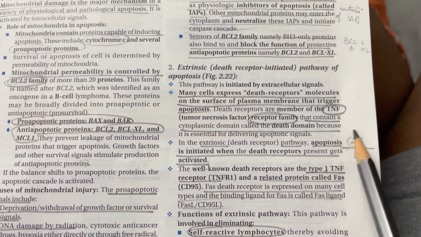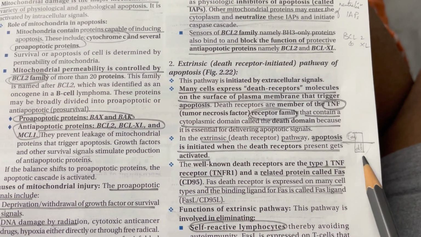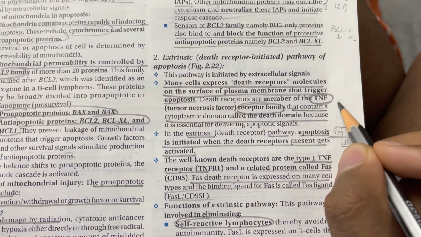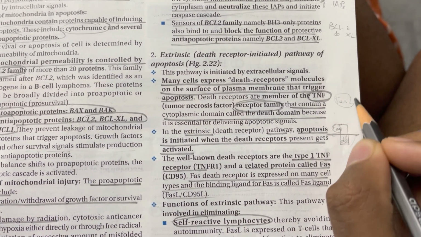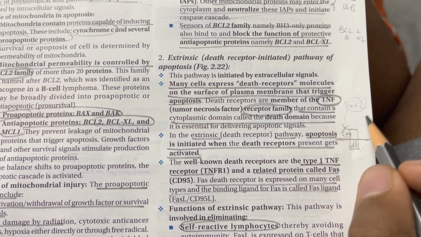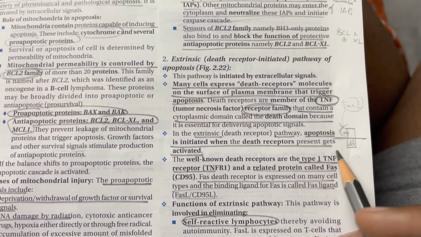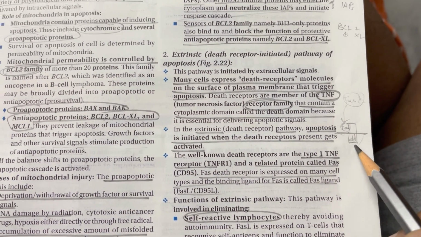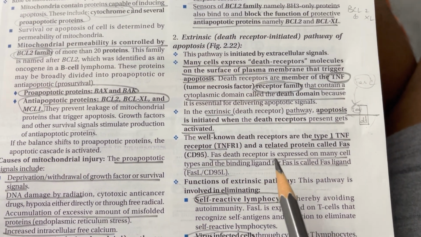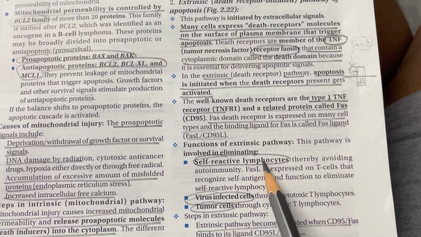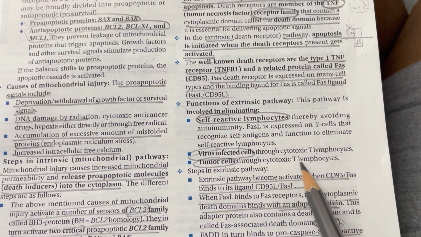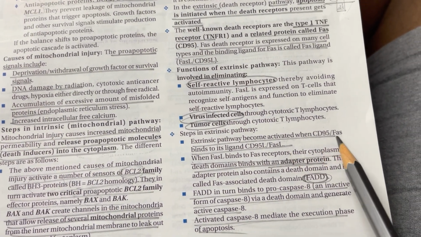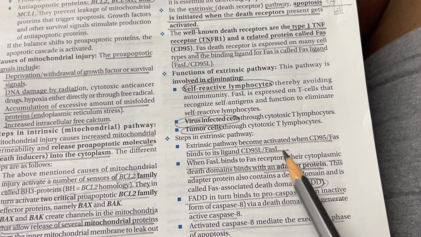So they are members of the TNF family and they contain a death domain in the cytoplasm, and apoptosis is initiated when FAS ligand, present on virus infected cells or self-reactive T lymphocytes, binds to FAS, and then the death receptor is activated. Self-reactive lymphocytes, virus infected cells and tumor cells have this FAS ligand. So the extrinsic pathway is activated when CD95 or FAS binds to FAS ligand.